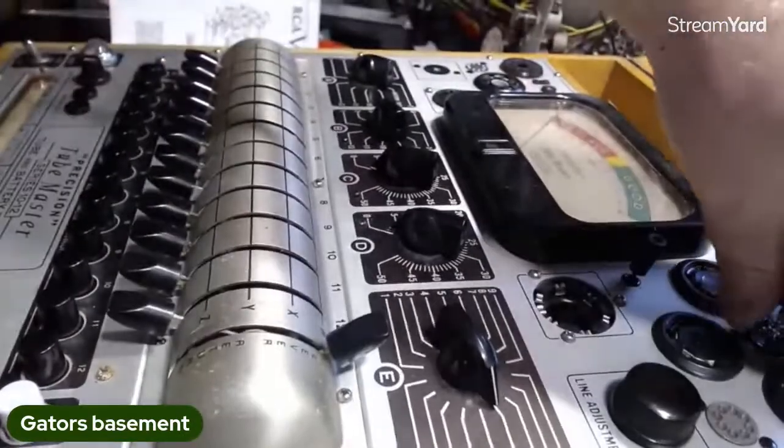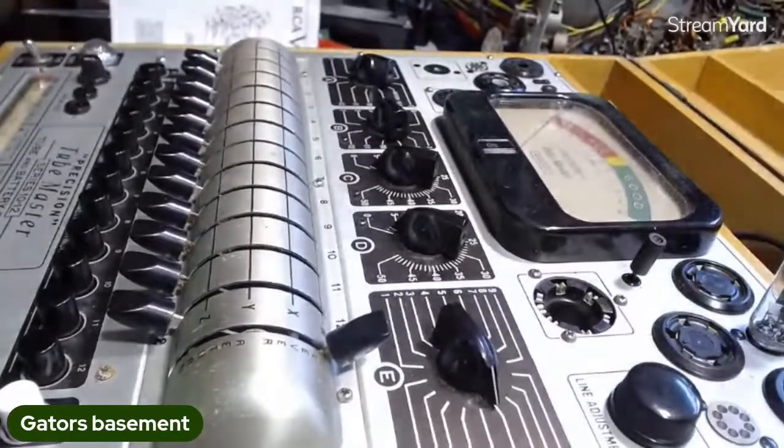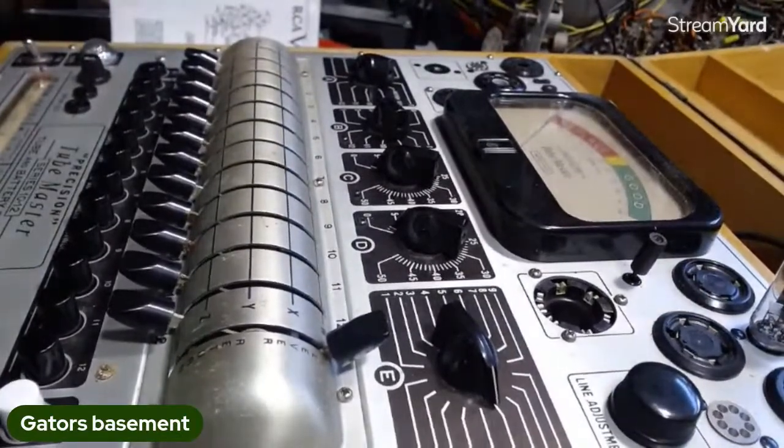Let's see if we can get that one out of there without burning. No, that's a little too hot. All right, so 2 good tubes.